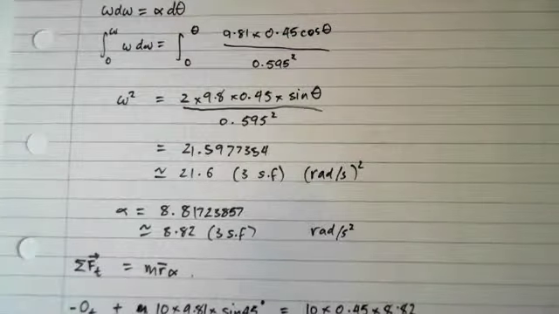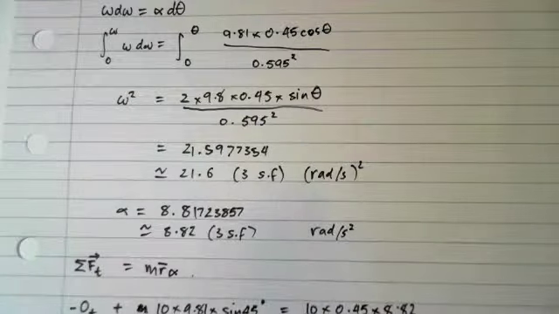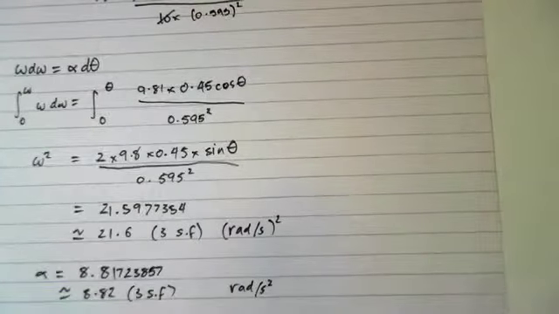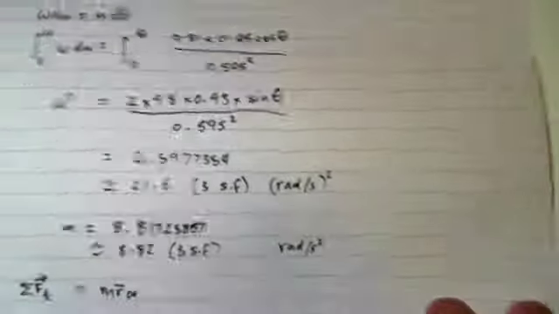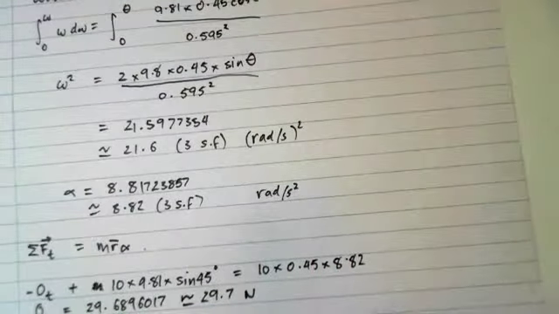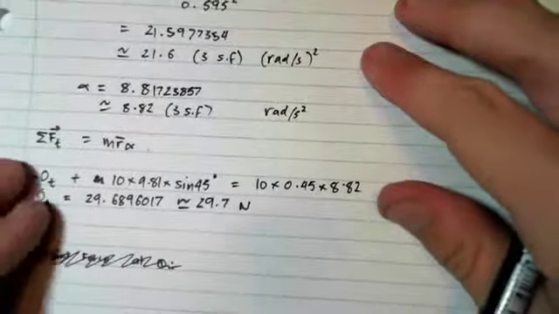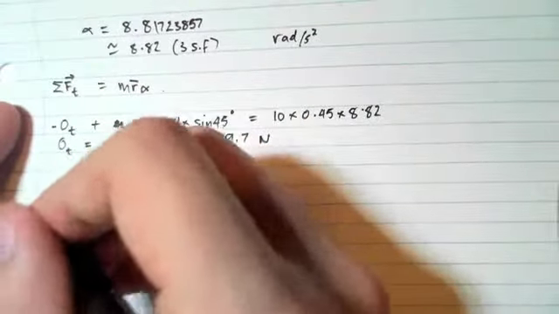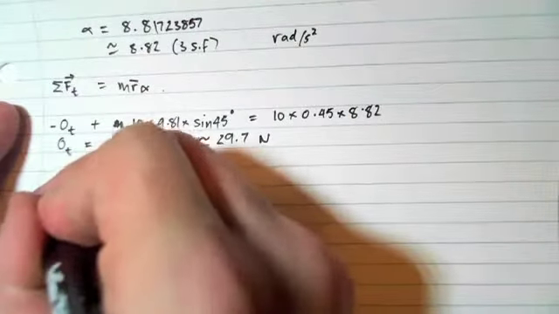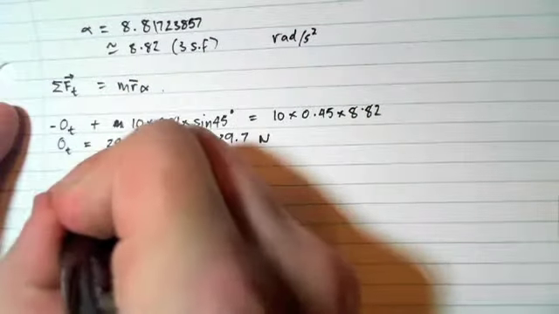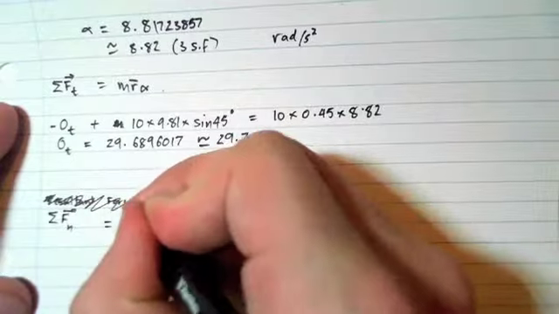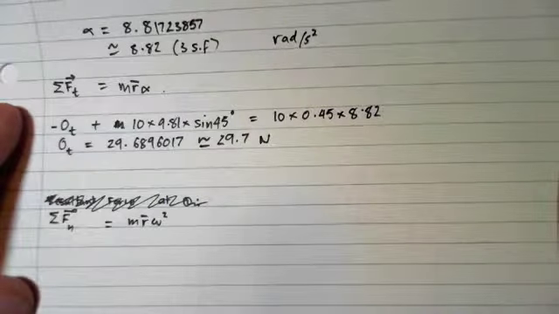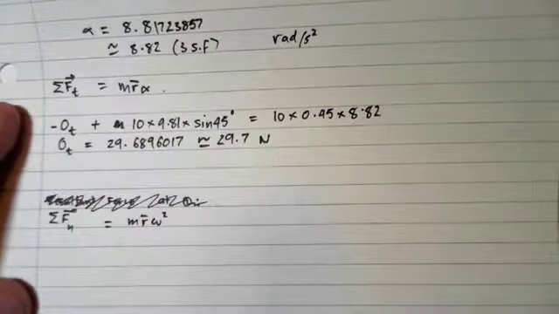So the next thing I'm going to do is the component of force in the normal direction. We end up getting, we know all these values, but what we have to do is find an equation for those.